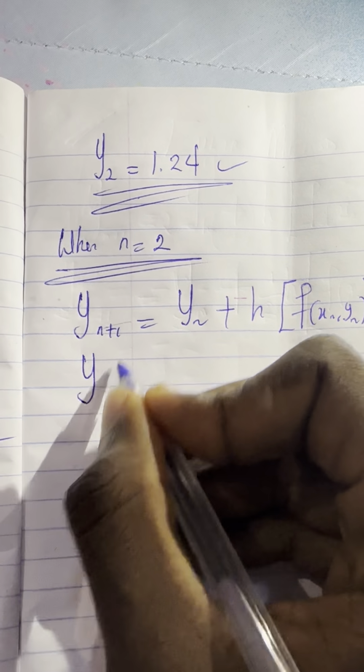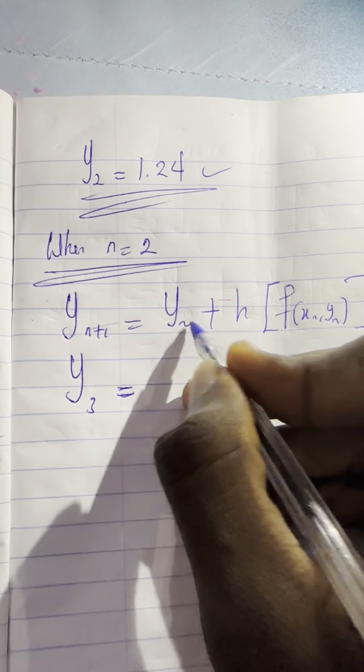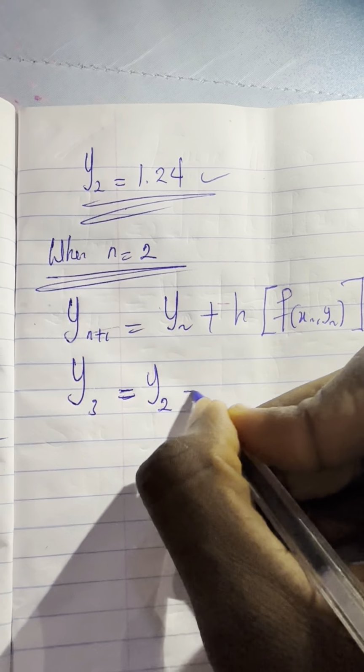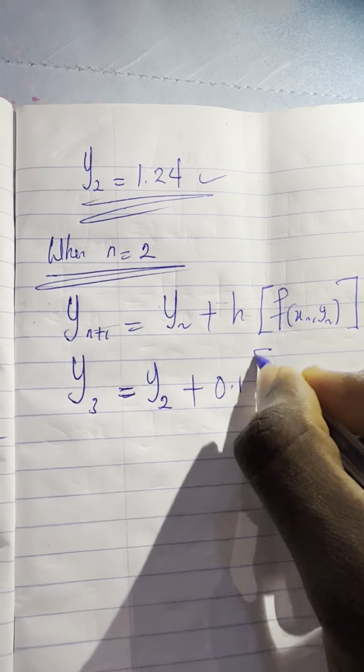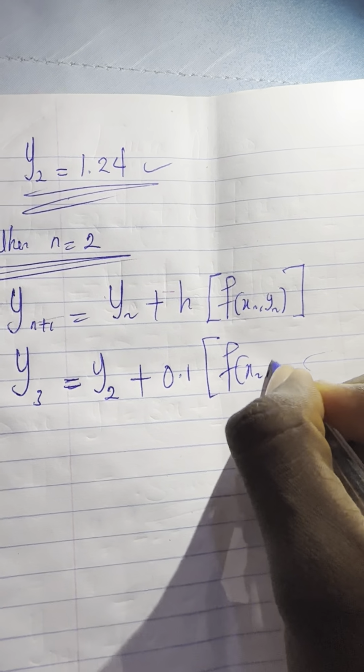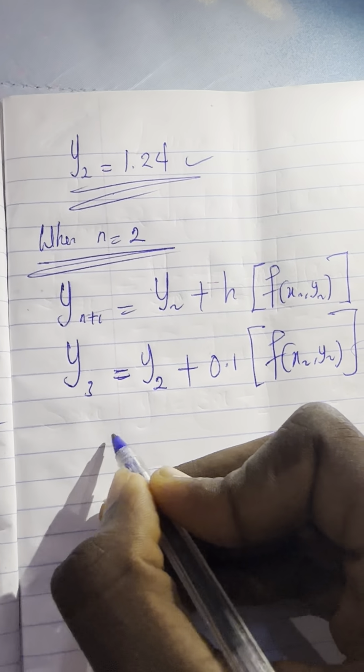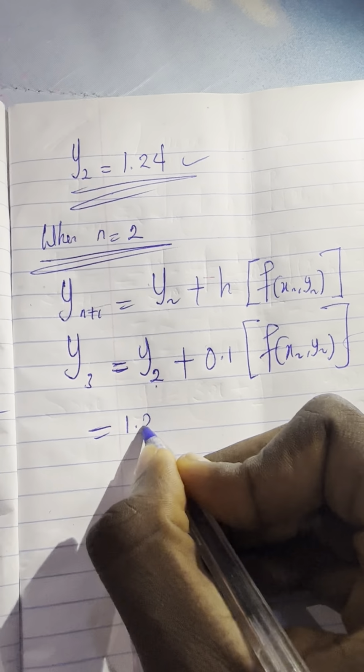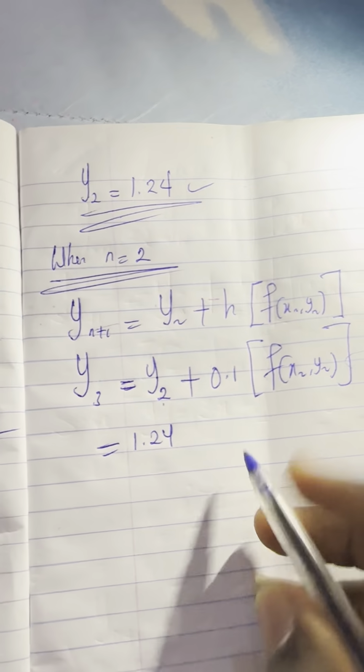When n is 2, I have y3 equals y2 plus step length 0.1 times f of x2, comma y2. My y2 is 1.24, the previous one.